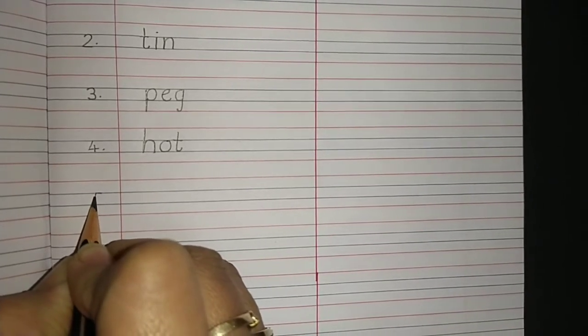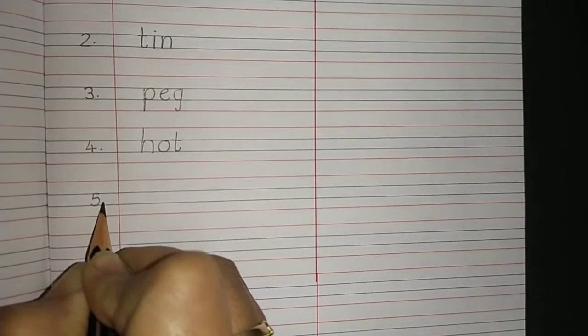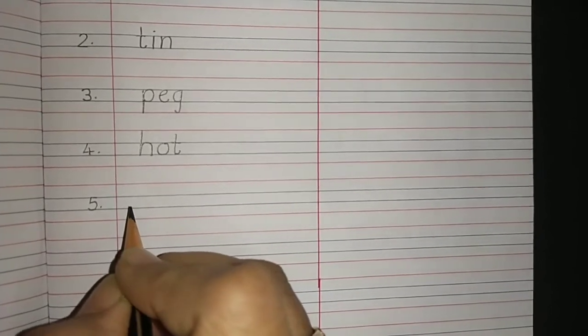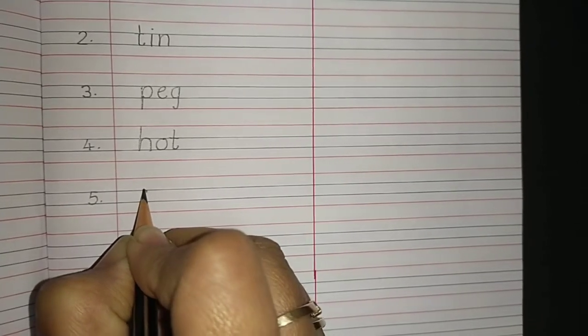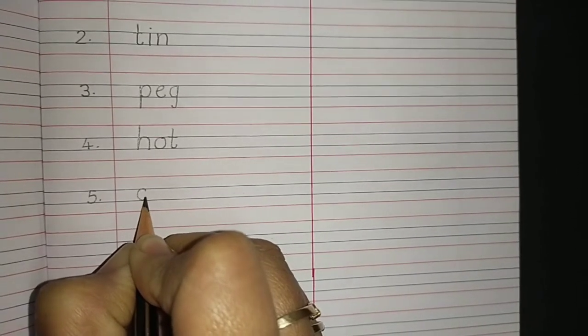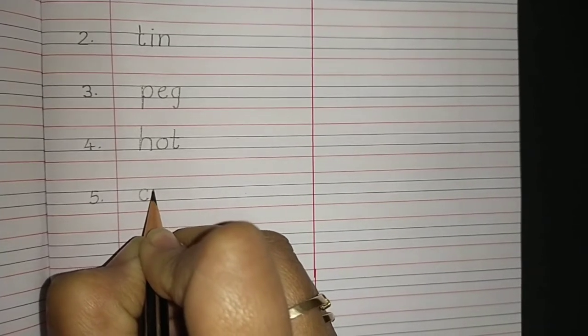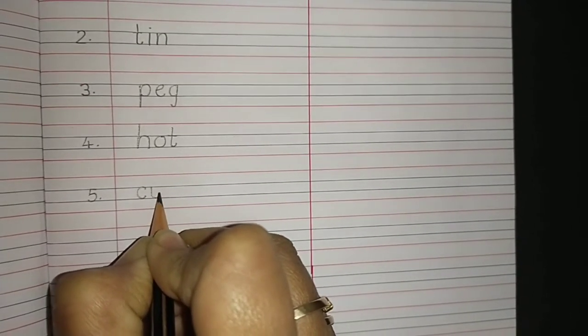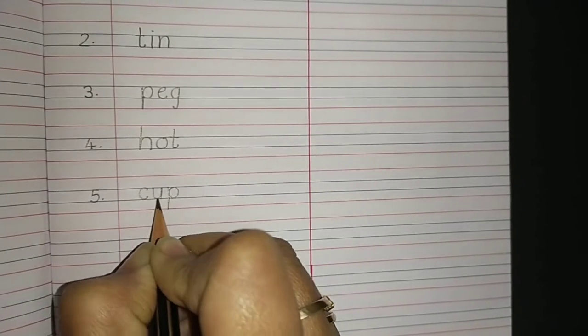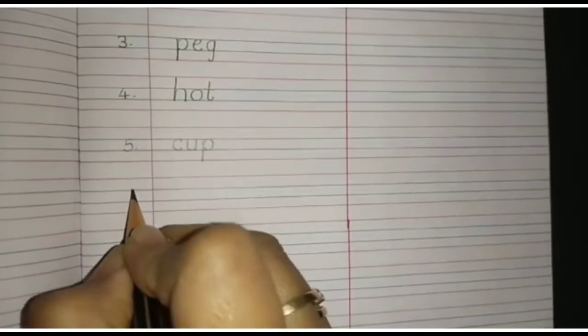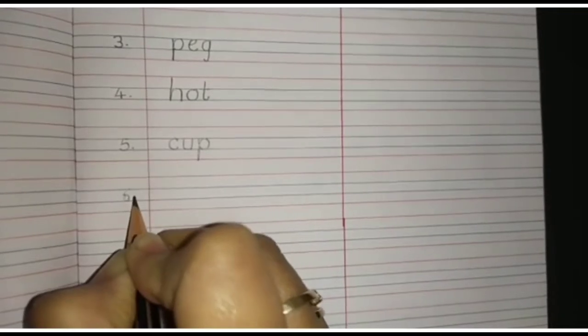Number 5, we will write cup. C-U-P, cup. For alphabet C, we will make a C curve. For U, we will make a standing line, make a curve, go up, come down, standing. For P, make a standing line, go up, then make a reverse C curve. C-U-P, cup.